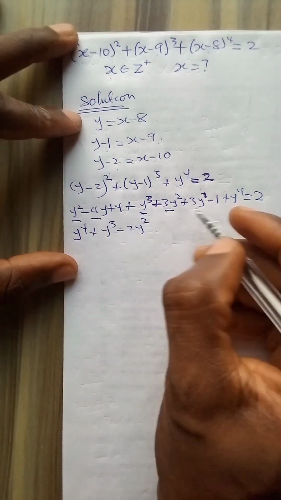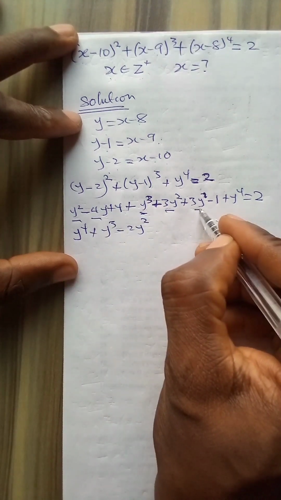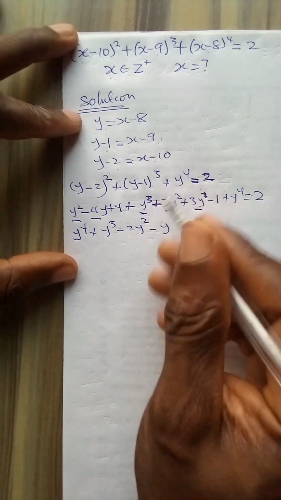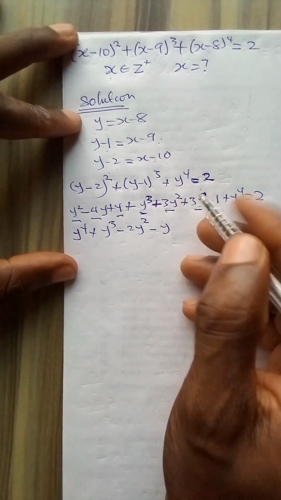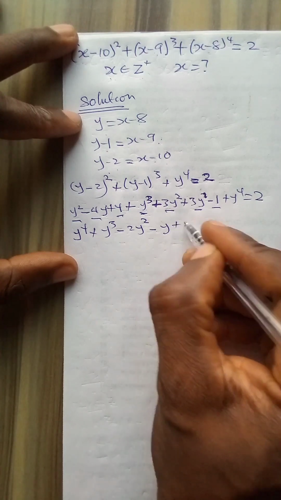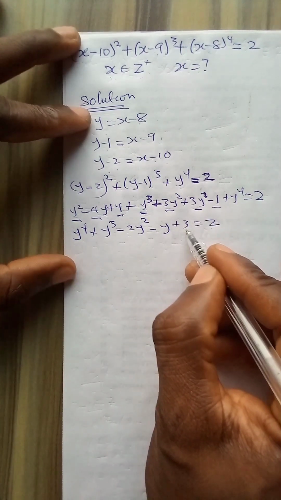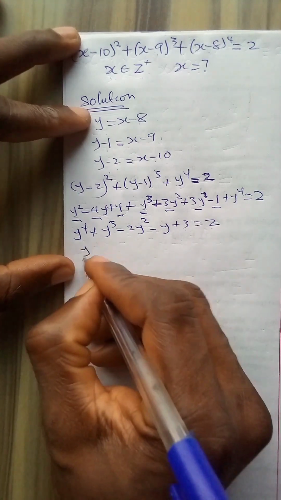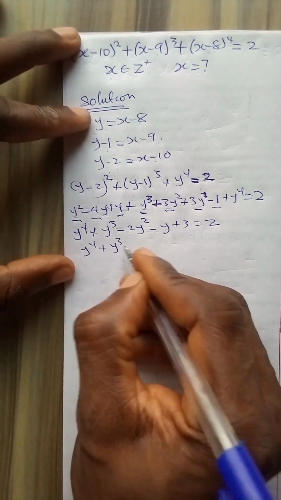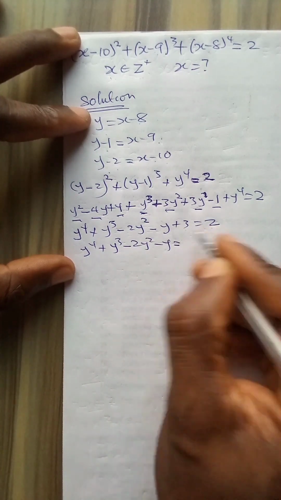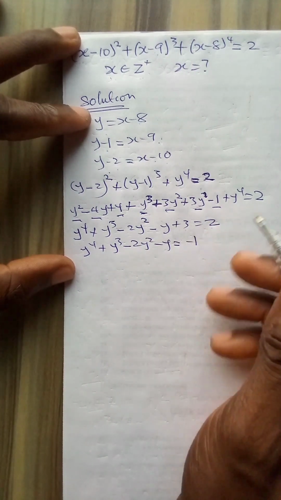Then these will be added, giving us minus y. Then these will be added, giving us plus 3 is equal to 2. Now let's bring this 3 to the other side. So I have y to power 4 plus y cubed minus 2y squared minus y is equal to minus 3 plus 2, which is minus 1.